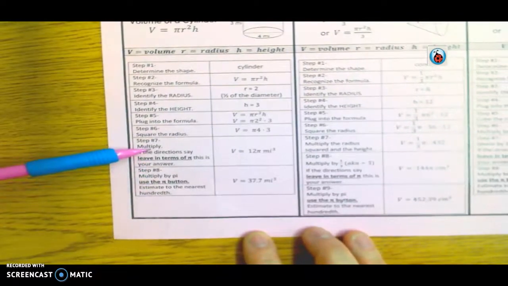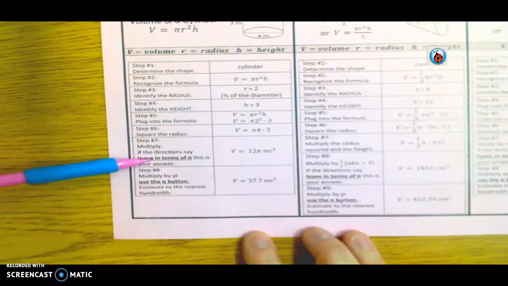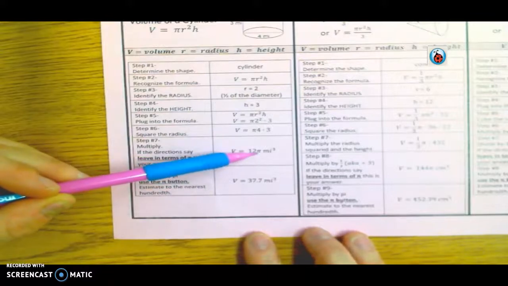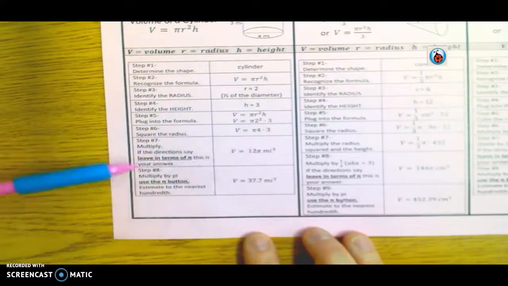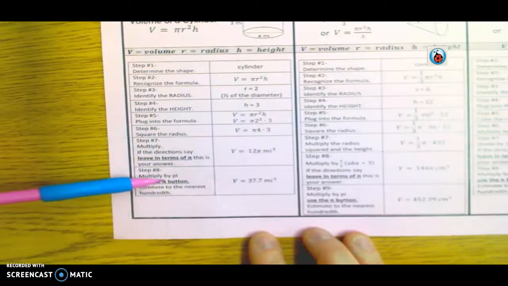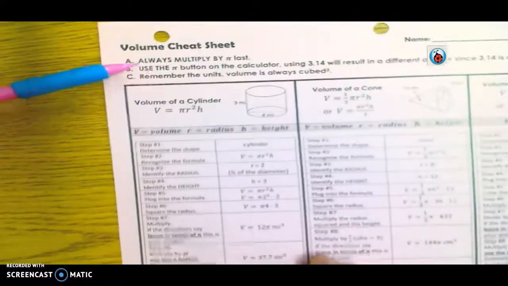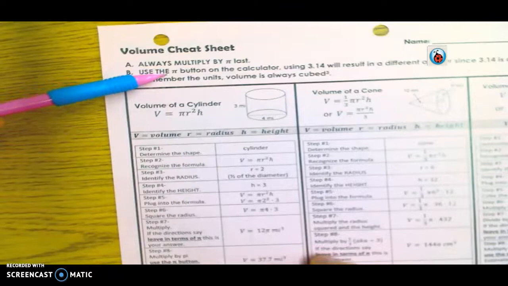When it's saying to leave your answer in terms of pi, it means leave the pi there, so that way it's more precise. Whereas if it wants you to estimate to the nearest hundredth, or if it says use the pi button, you use the pi button last, okay? Because we don't want to do any rounding in the process.